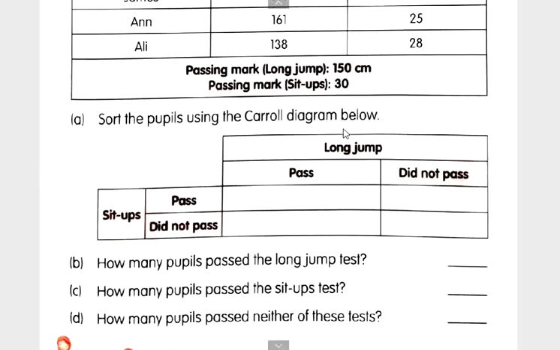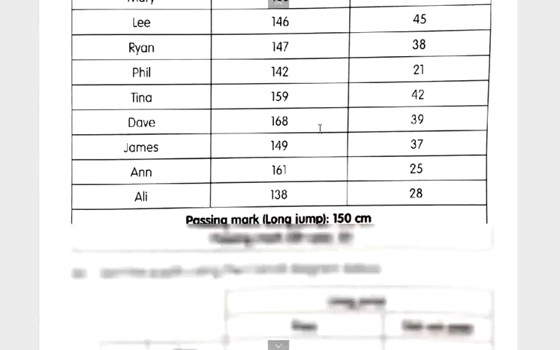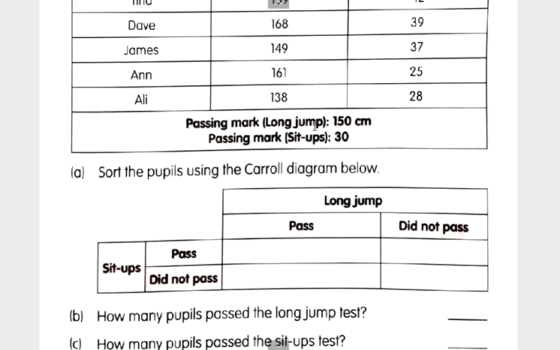Now sort the pupils using the diagrams below. Alright, so do sit-up first. Sit-up, pass.